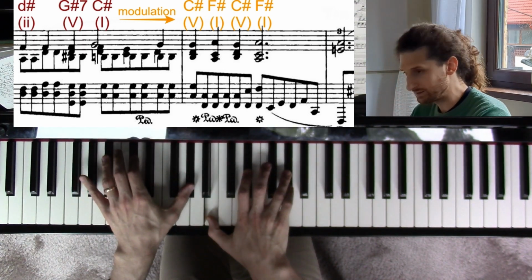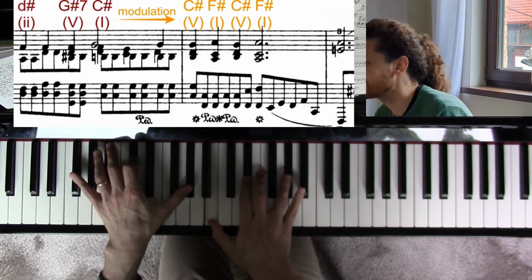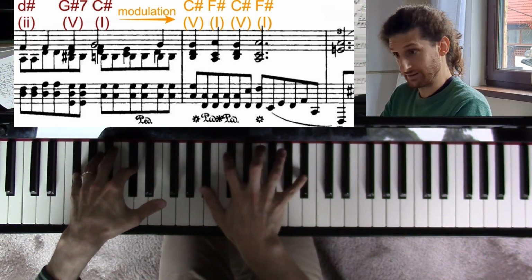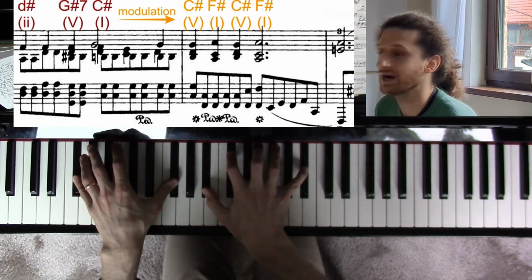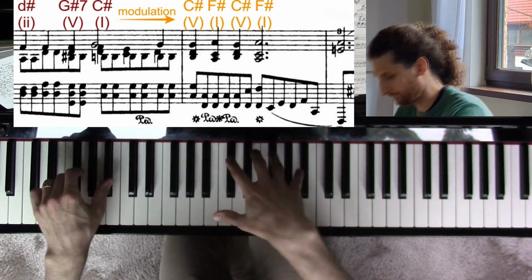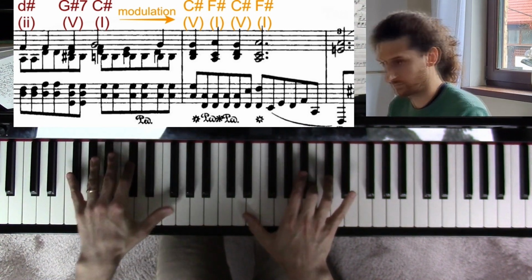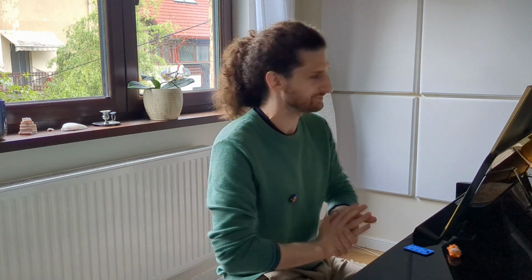And now the 1 chord, C sharp, recall that C sharp is the 5 of our original key, F sharp. So now we're going to use the C sharp chord as the 5 of F sharp, and now we've landed back in our home key. So keep track of the harmony, see some of the patterns, and this section as well will fall into place, I promise. All right, that was a lot of analysis.